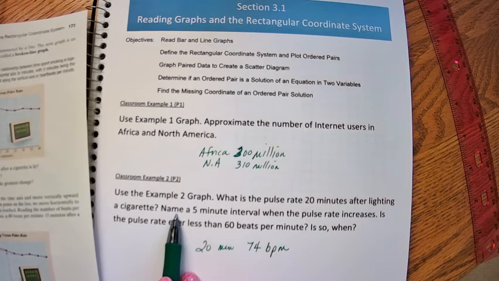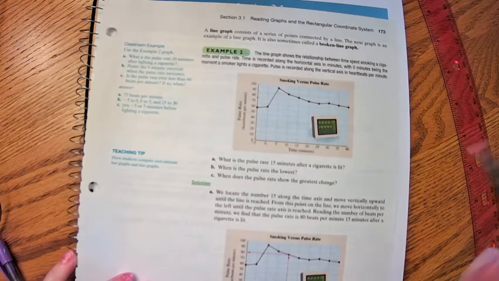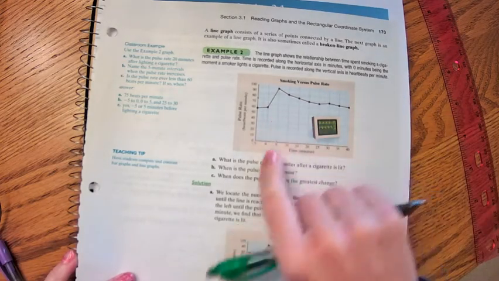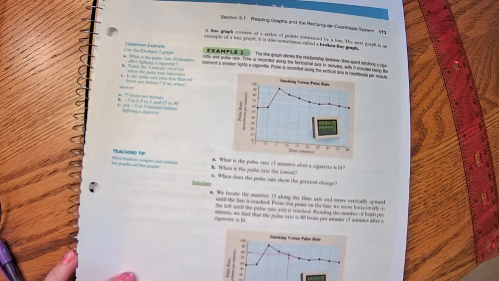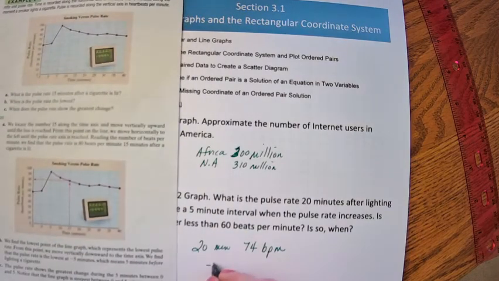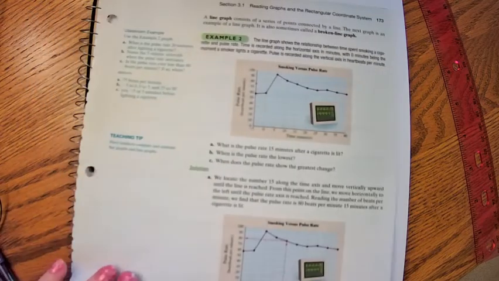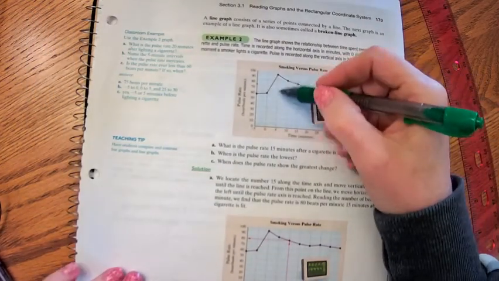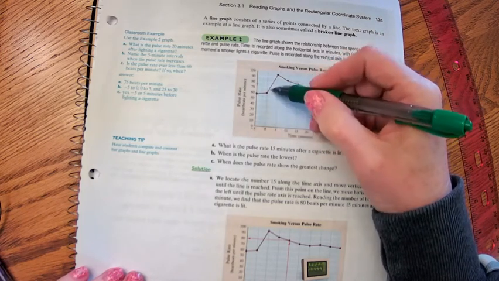Name a 5-minute interval where the pulse rate is increasing. All right, well, that means where the number is going up. So you know what? Between -5 and when you light the cigarette, your pulse rate goes up. Maybe your heartbeat increases because you're anticipating having a cigarette. So from -5 to 0, the pulse rate increases. I think the most noticeable would be from when you light the cigarette to 5 minutes after.